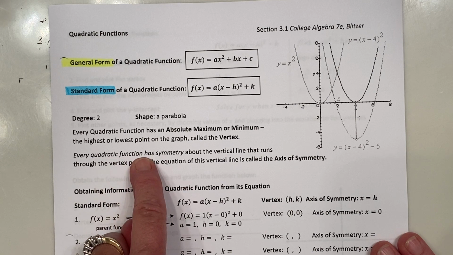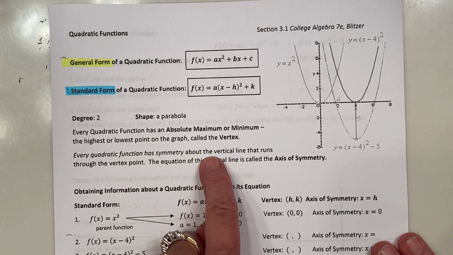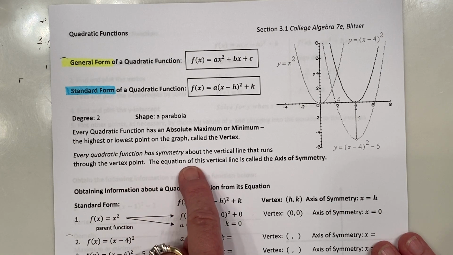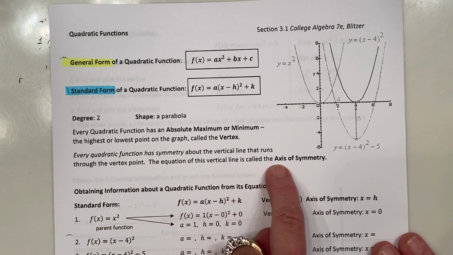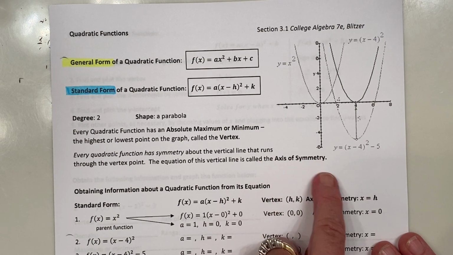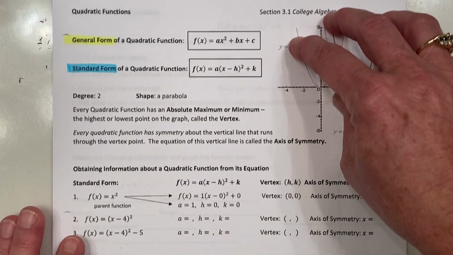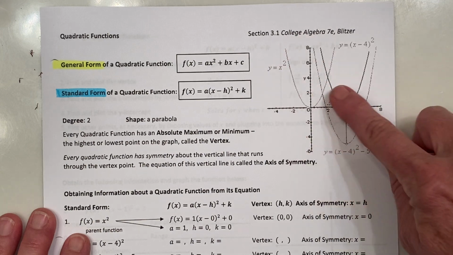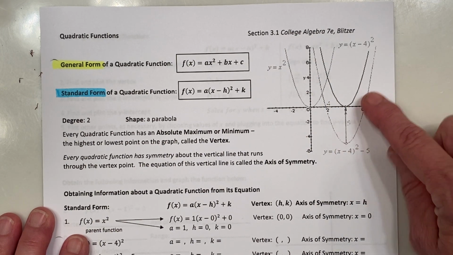Every quadratic function has symmetry about the vertical line that runs through the vertex point, and the equation of this vertical line is called the axis of symmetry. We have a mirror image when we fold along that vertical line. So we've got three graphs here that we're going to connect to when we look at the two different forms down here, so let's make sure we're familiar with these different parabolas.